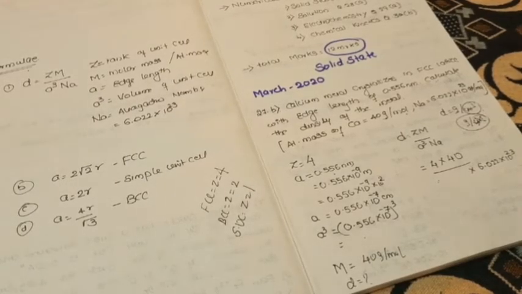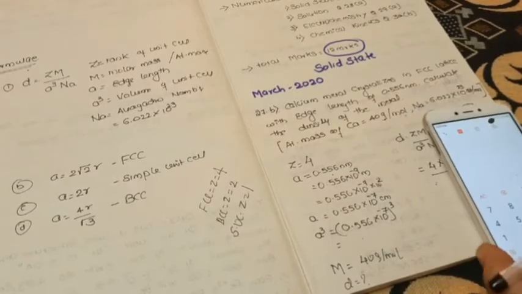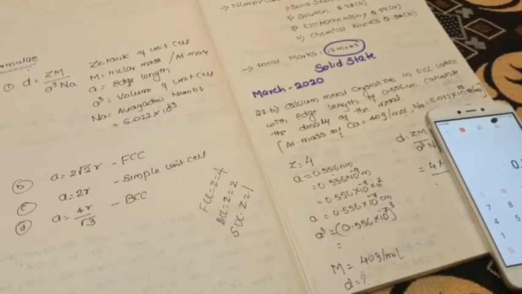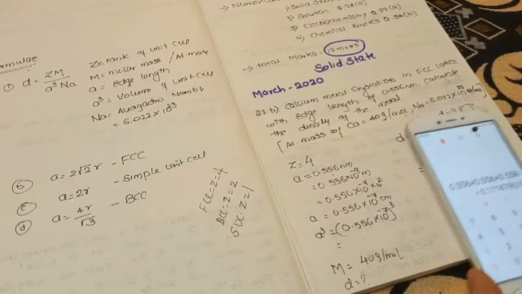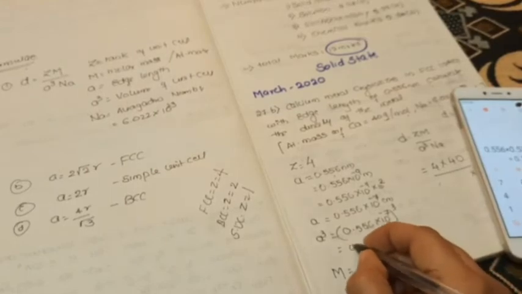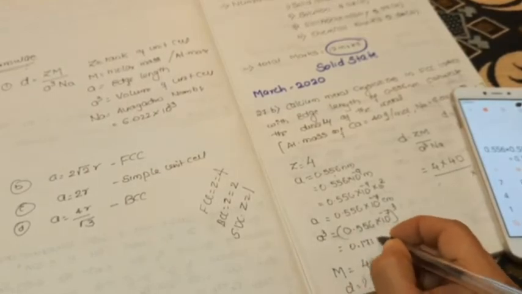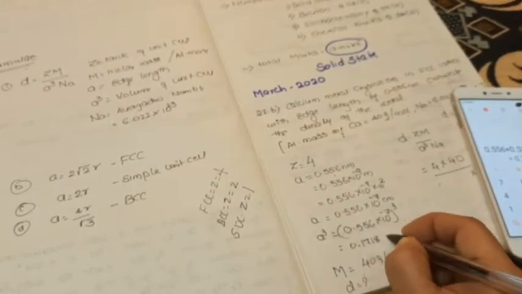So in your theory exam, you can use the calculator, no problem. So now, 0.556 into 0.556 into 0.556. So you got what? I'm going to write and then I'm going to shift the point. So I'm doing stepwise, dear students, so that you can understand.